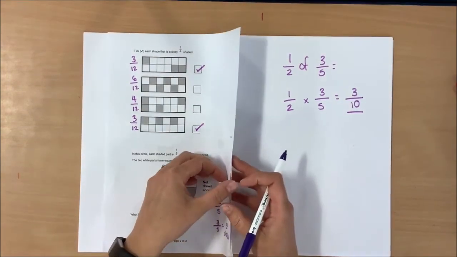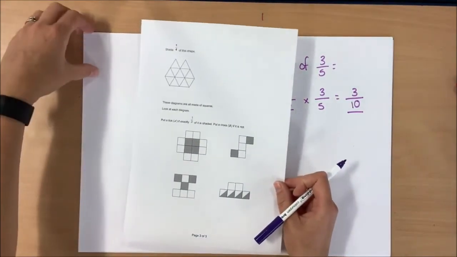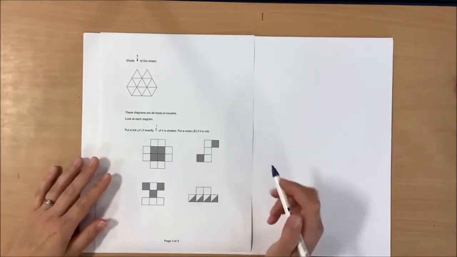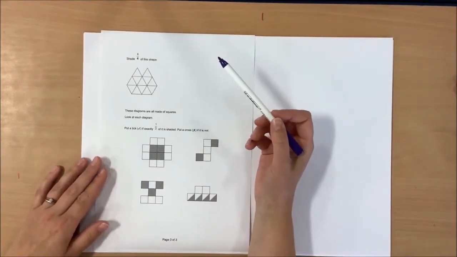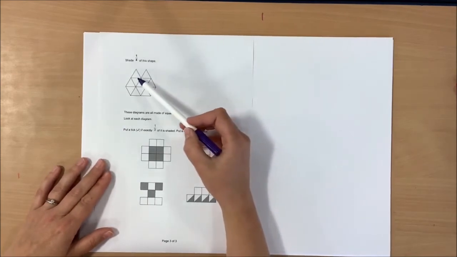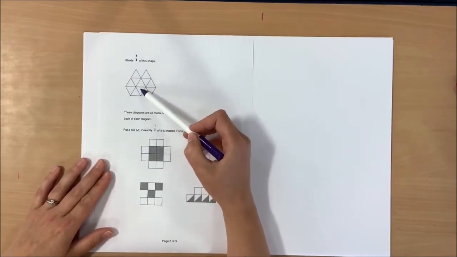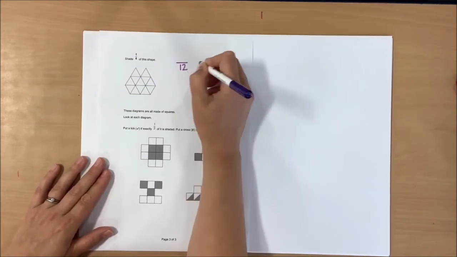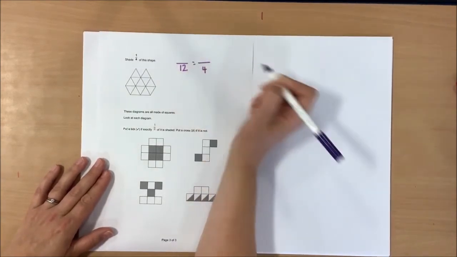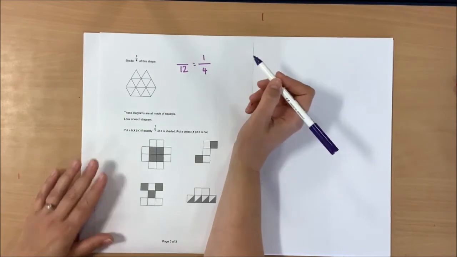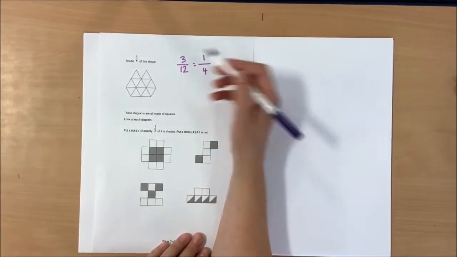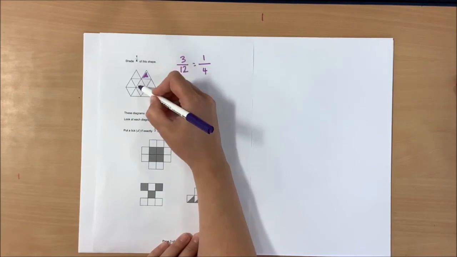Okay, and then last one. Shade 1/4 of this shape. Again, if it was split into 4, I think you'd find it very straightforward, but it's actually split into 1, 2, 3, 4, 5, 6, 7, 8, 9, 10, 11, 12. Ah, there we go. So we need to find out which fraction with a denominator of 12 is equivalent to 1/4. We met it earlier on, didn't we? It's 3/12, so we have to shade 3. Does it matter which 3?